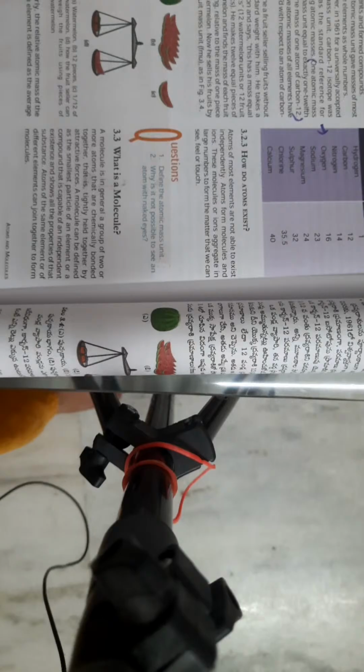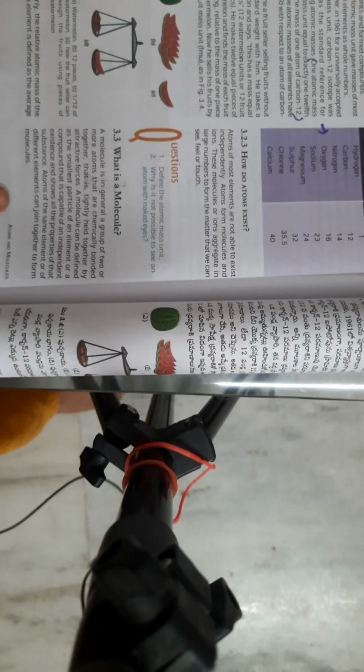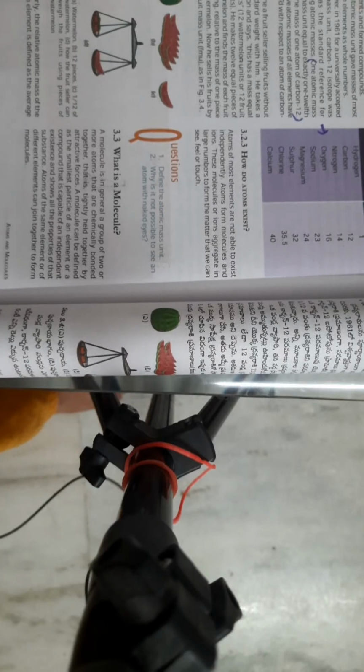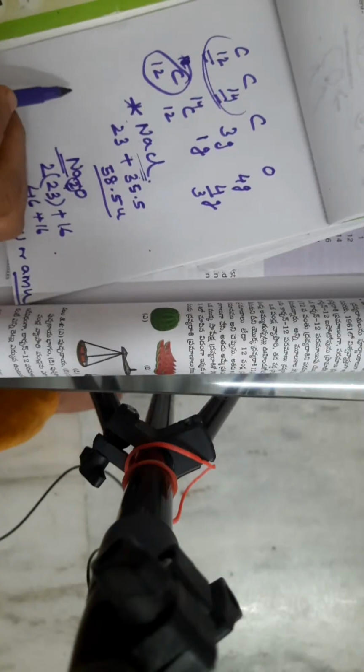An atom is very small, whose radius is about 1/10 of a nanometer, so we cannot see it with our naked eyes. Now what is a molecule? When atoms combine together, they form a molecule. A molecule has free existence, but an atom cannot exist freely. If you remember, I told you that molecules can exist freely.